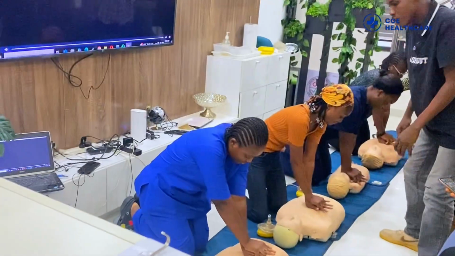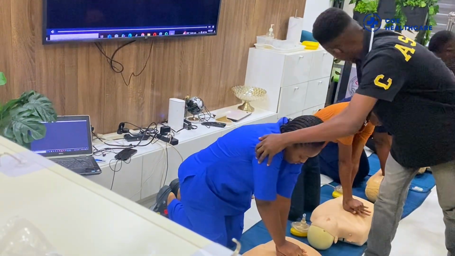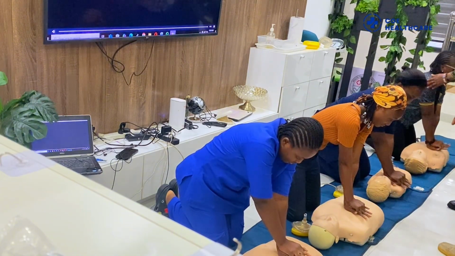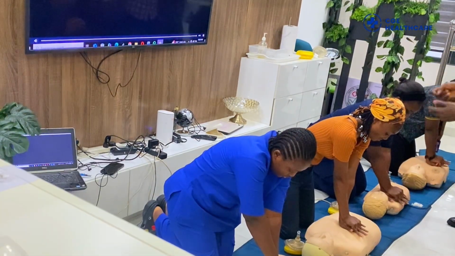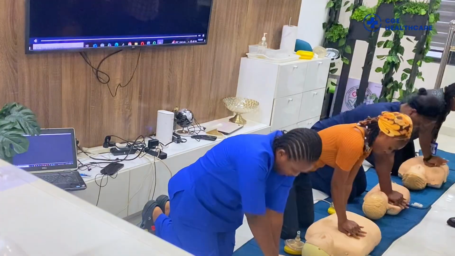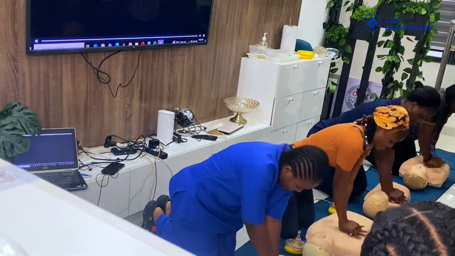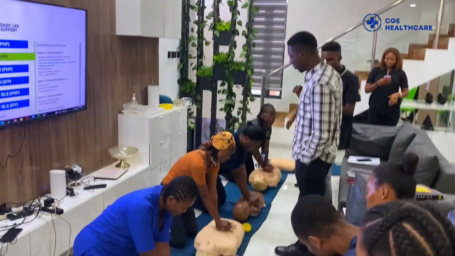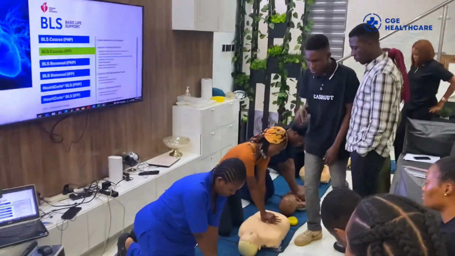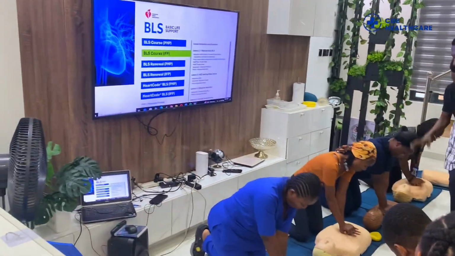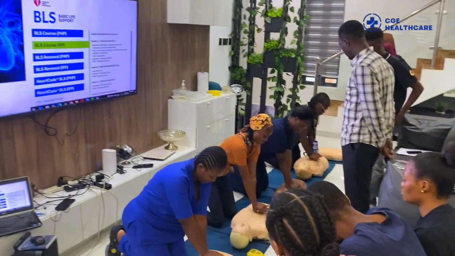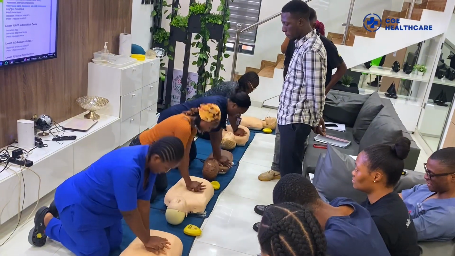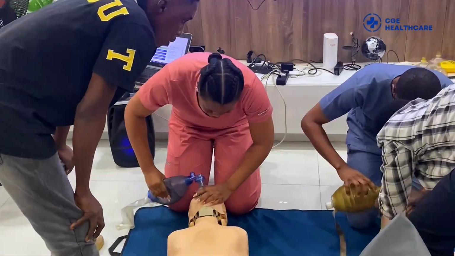Nice one. Lock your elbows, shift your hand up, your shoulder should be straight. So your shoulder should form a vertical straight line into the chest of the patient. Okay. 1, 2, ready, go. Count out loud. Please count out loud. I want to hear your voice. 1, 2, ready, go. 1, 5, 6, 7, 8, 9, 10, 11, 12, 13, 14, 15, 17, 18, 19, 20.